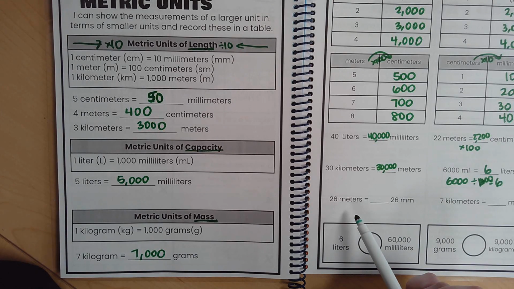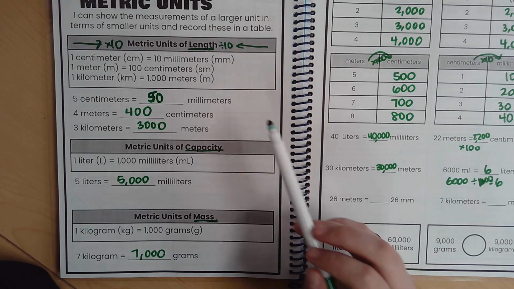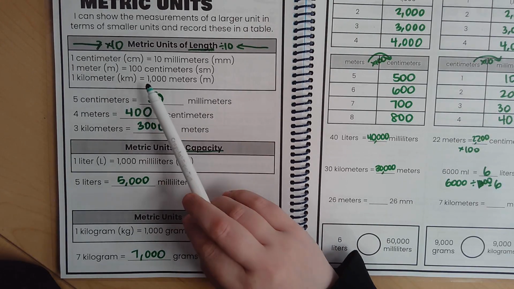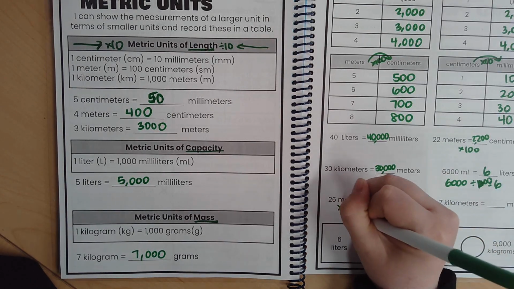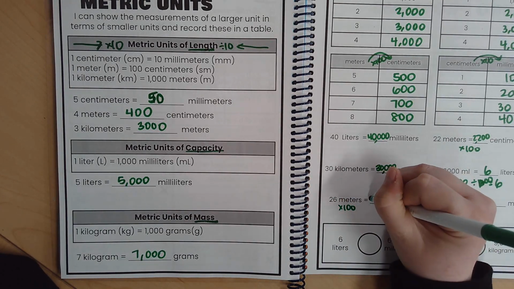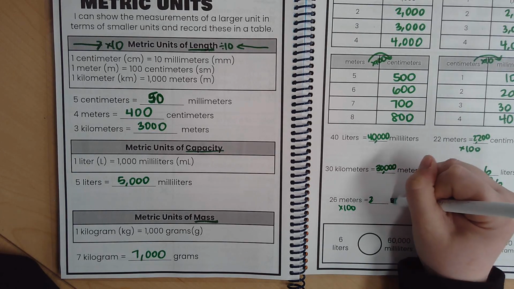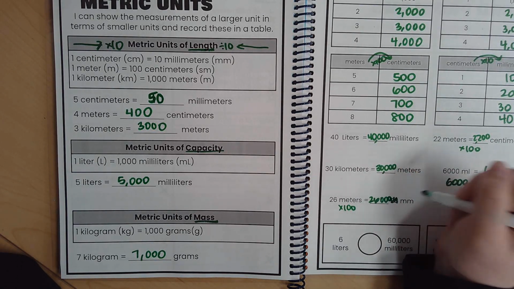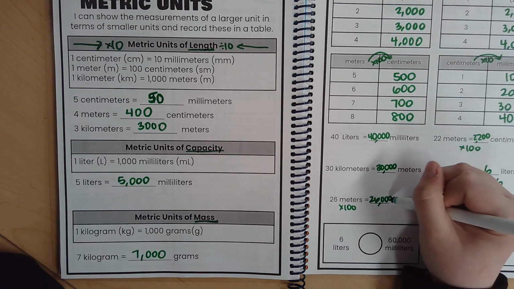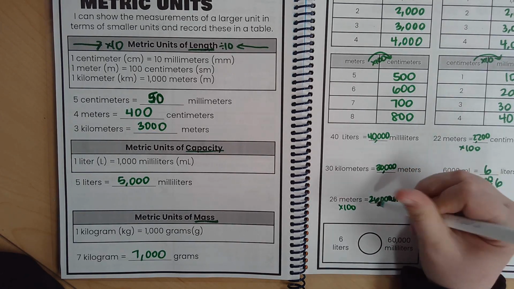Meter to centimeters. Yes. So we're going to do times 100. Sorry, brain freeze. So we put our 26, and then we're going to go 0, 0, like that. 2,600. Sorry, guys.